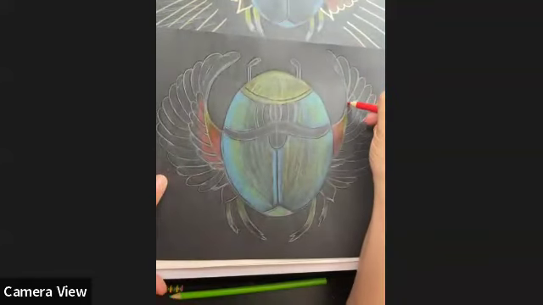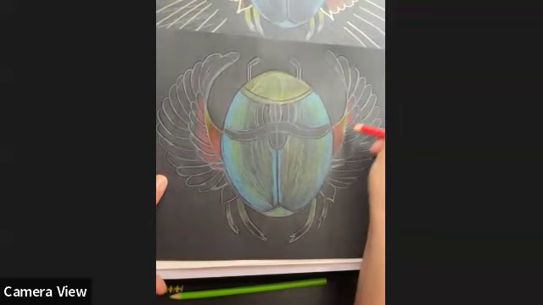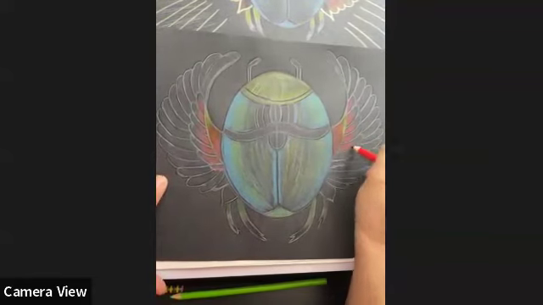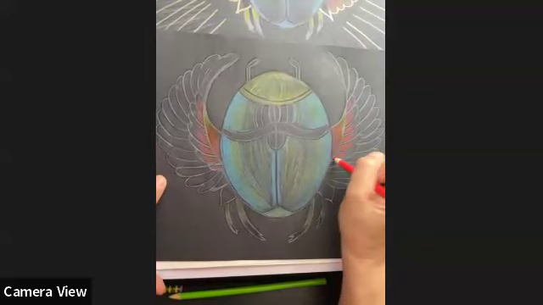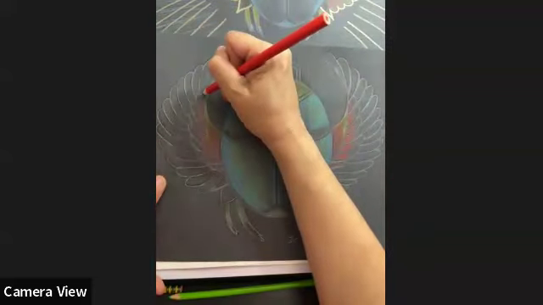Red at the bottom, then you add orange, and then yellow. Now again, you might have a whole different color scheme going on, and that's okay. That will look really neat.